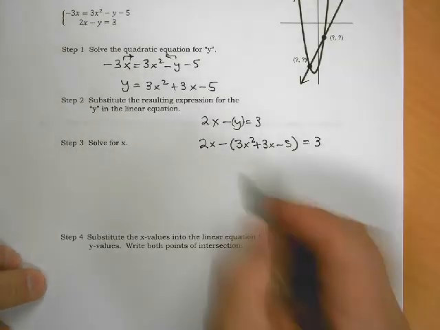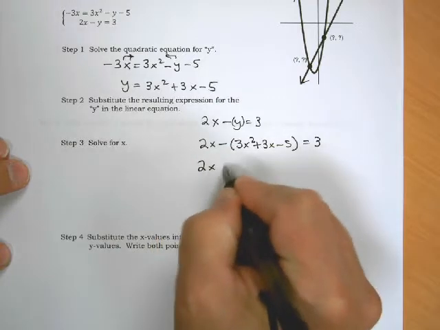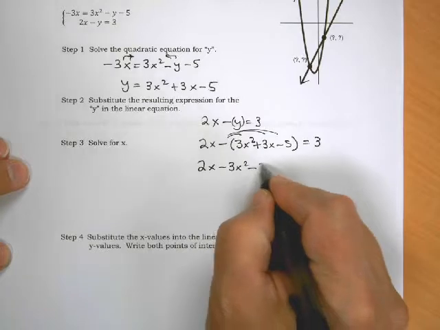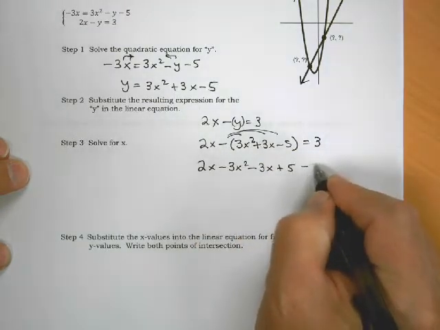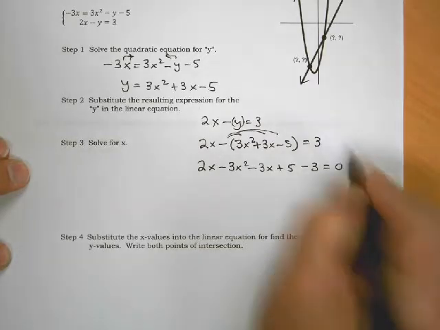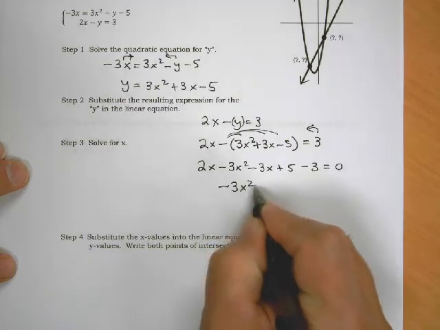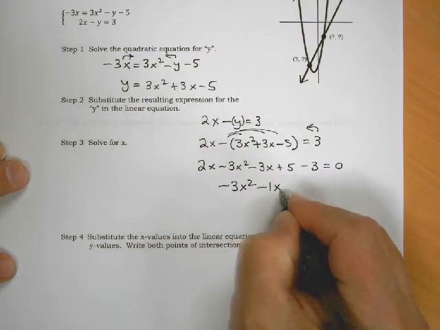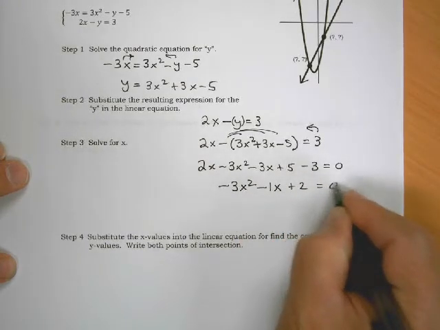Okay, now we're going to put this in standard form and treat it as a quadratic equation, which it will be. So what we're going to have here is 2x minus 3x squared. I'm going to be distributing the negative. Minus 3x plus 5. There's a double negative there. And then I'm going to bring the 3 over to the other side. Okay, if I put this in order, it's negative 3x squared. The linear parts combine to negative 1x. And these two constants add up to 2 equals 0.